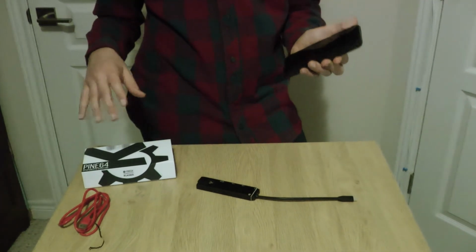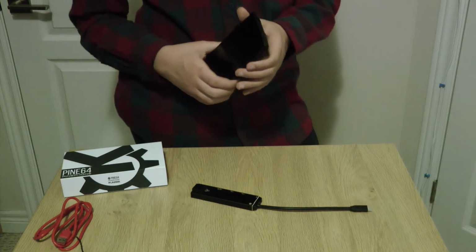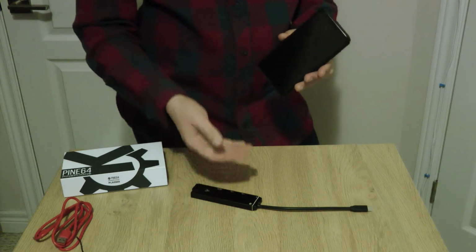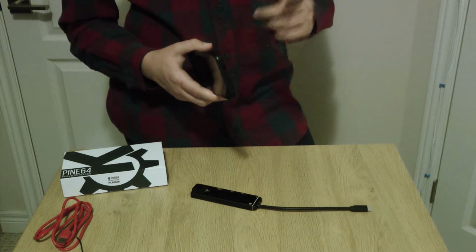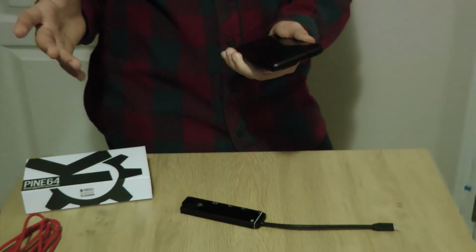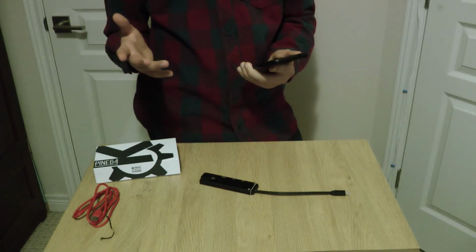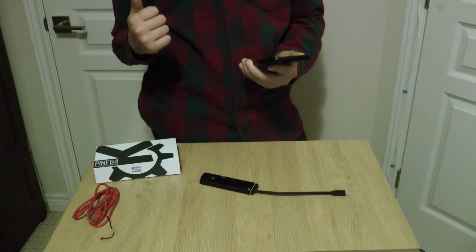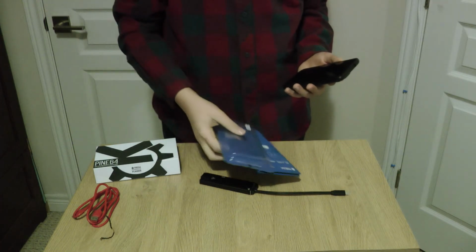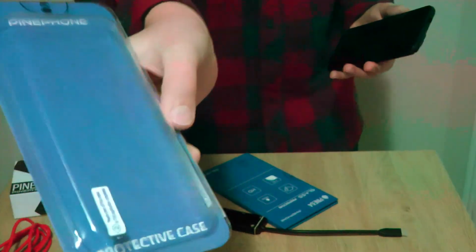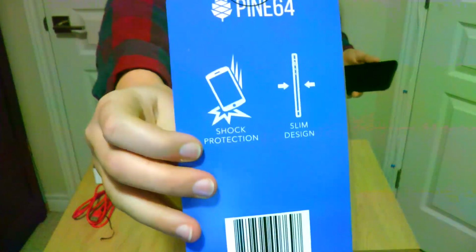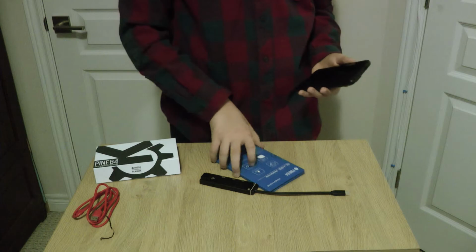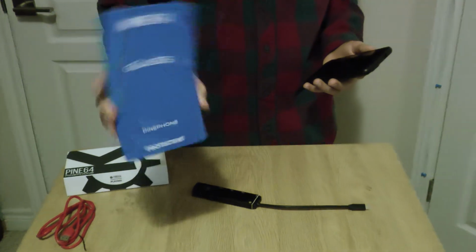So these phones go over $200, and they're pretty cheap. This goes for $20 additional, and then the case goes for $10, and then the screen protector that I'm gonna show after is for $5. Okay, so this is the box from the case. This is a protective case, Pinephone sticker, shock protective, some design. I showed that in the video before, and then I just showed the screen protector. I showed that in the last video.